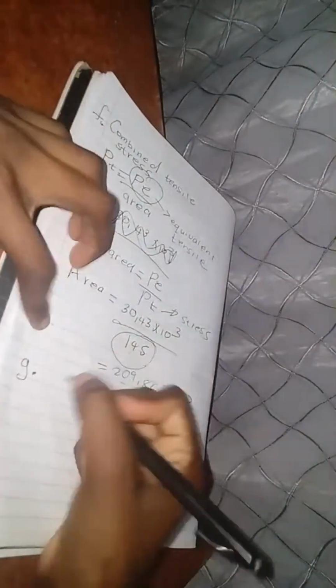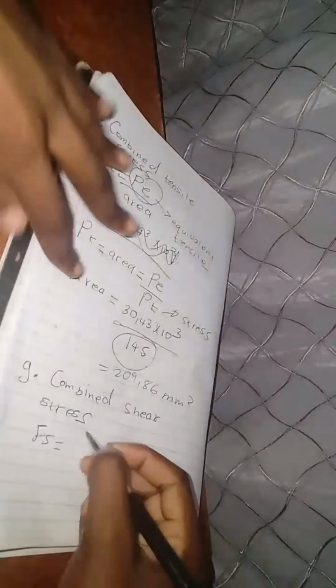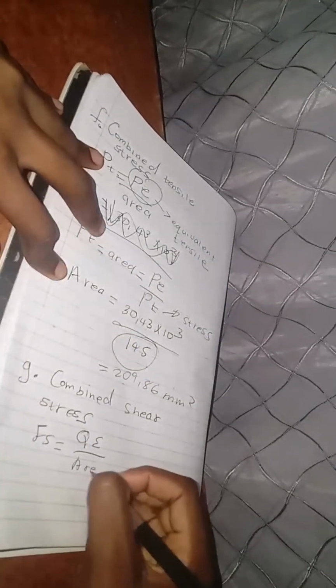Okay, this was step E, steps A, B, C, D, E, F. This is step F. And then step G. This is the last step before we can answer our question. So step G is to calculate the combined shear stress. For the combined shear stress, the formula is Fs, which is equal to QE divided by the area.